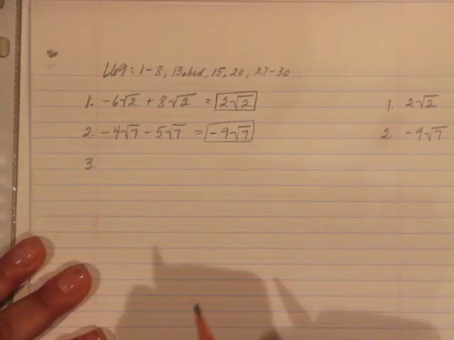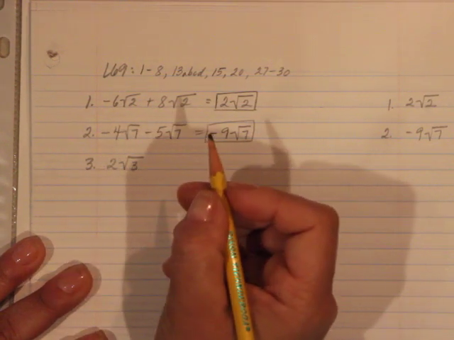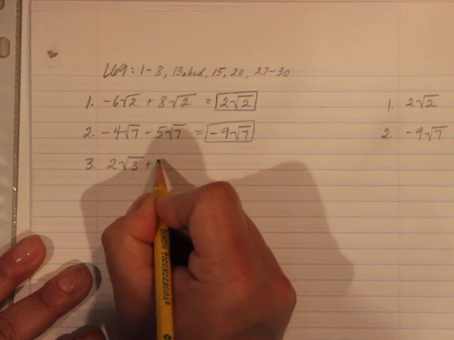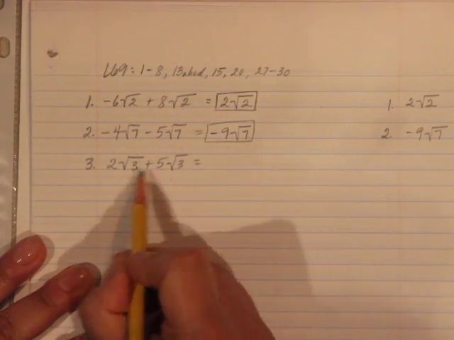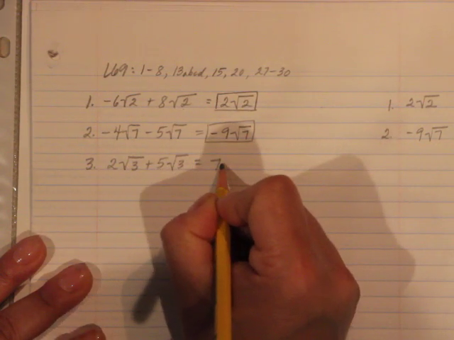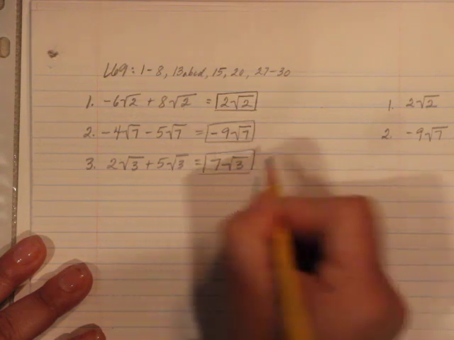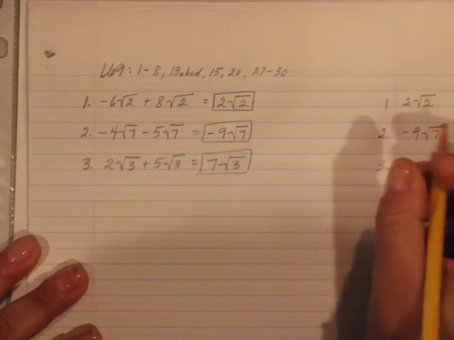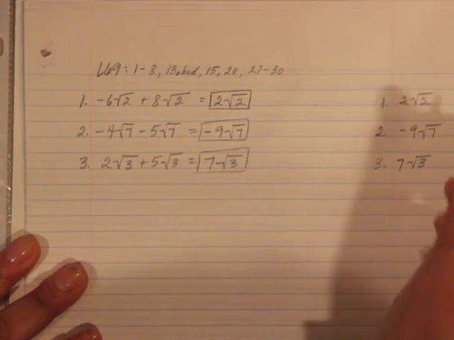Number 3, 2 times the square root of 3 plus 5 times the square root of 3. Radicals are the same, so I can combine the coefficients. 2 plus 5 makes 7 total packages of the square root of 3. Here in my answer column, I've got 7 times the square root of 3.